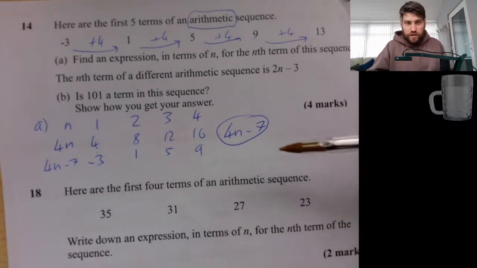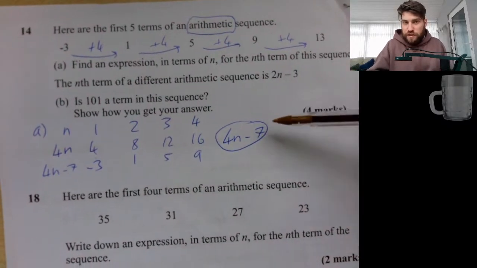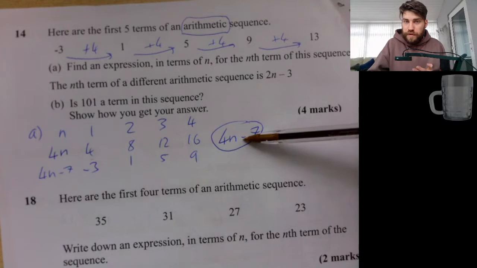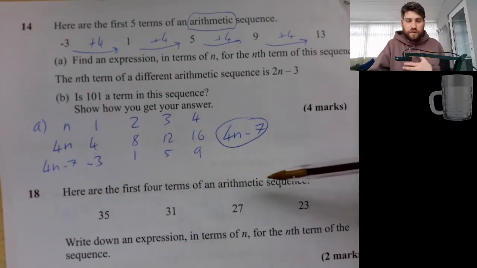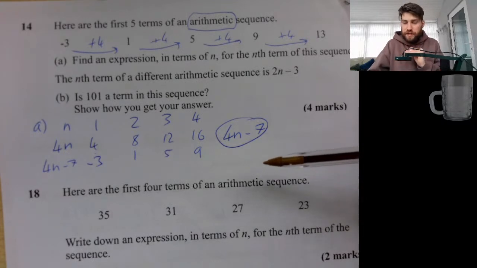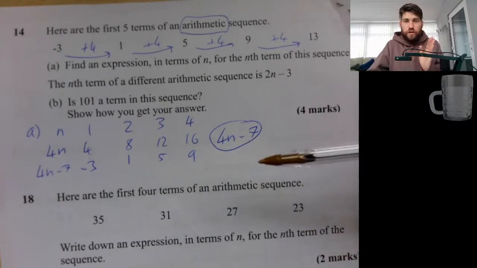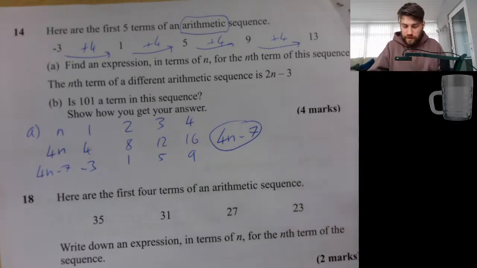That's a basic algebraic rule. So I can use that rule to find any number of this pattern. If I wanted the 1000th number of this pattern, I'll do 4 multiplied by 1000, take away 7. If I wanted the 10,000th, I'll do the same. I can find any number of this pattern with that rule, as I want to avoid counting up, because that can take a long time.